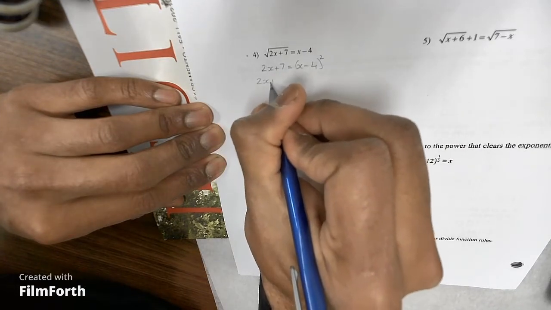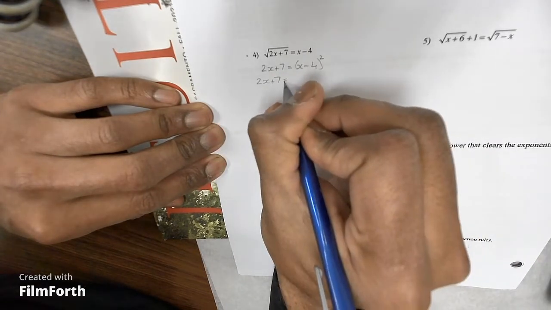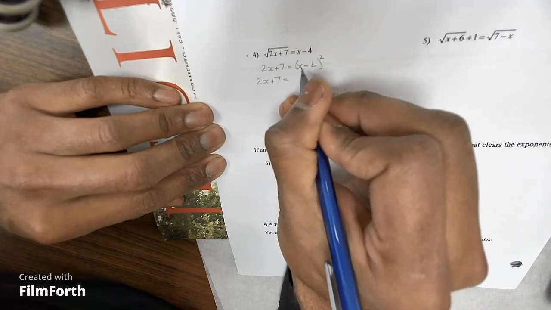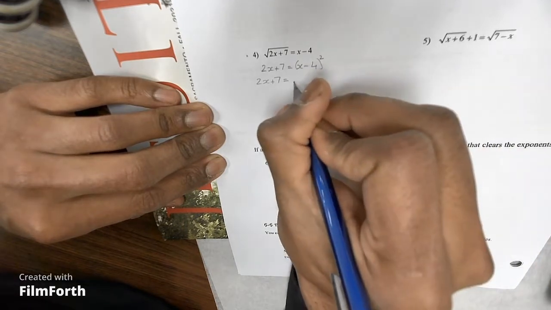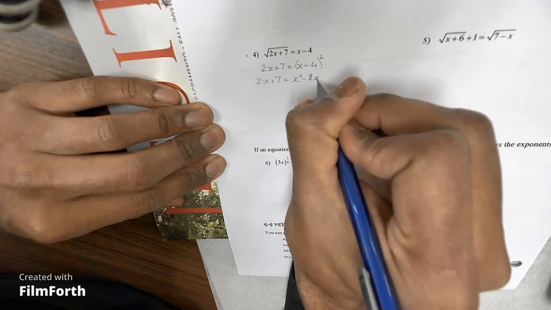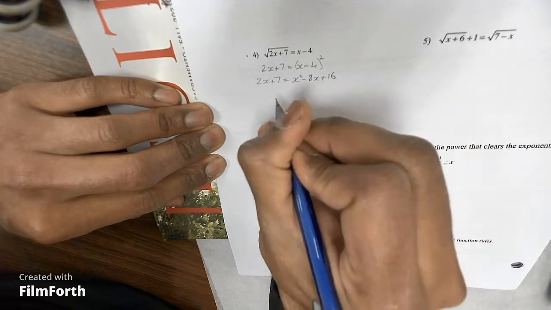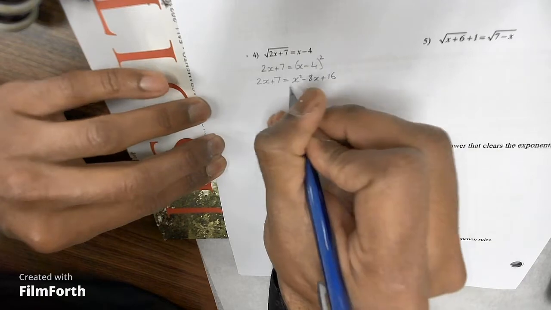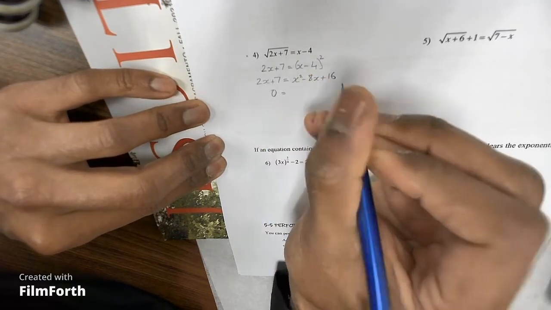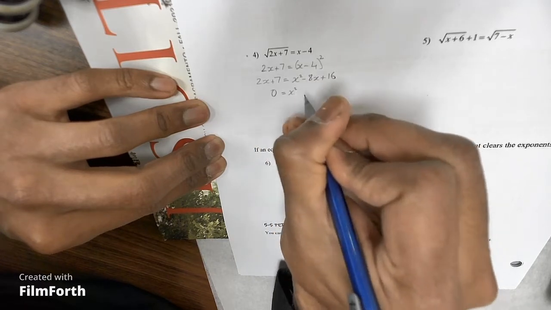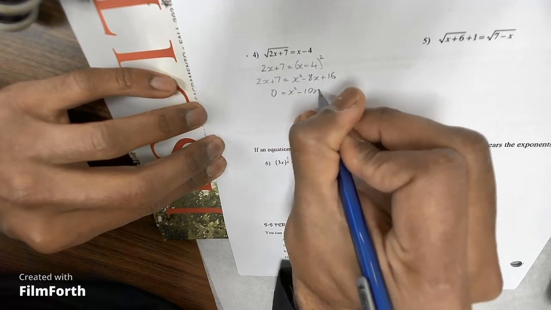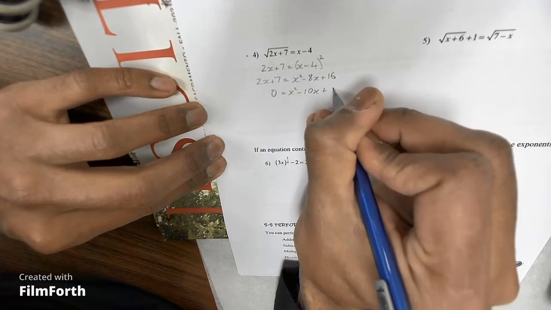I have squared both sides, and I need to FOIL this or use the formula. What is a minus b? X minus 4 the whole squared. Well, x minus 4 the whole squared is x squared minus 8x plus 16. Move everything to one side. I would prefer to move everything to the right because I want to keep this as a positive 1. It just makes life easy when the coefficient of x squared is positive 1. And I will get this.